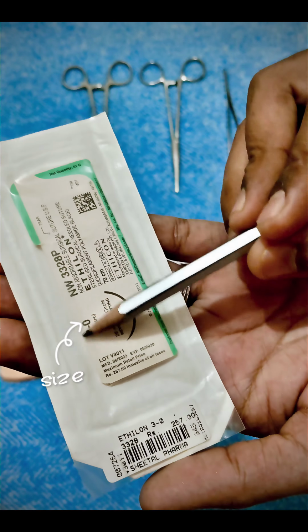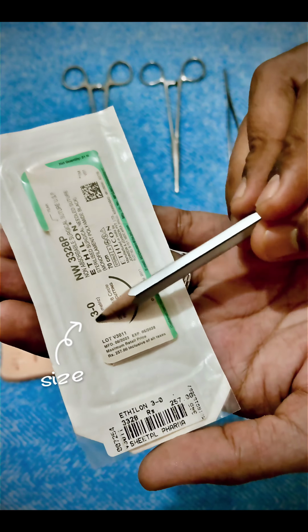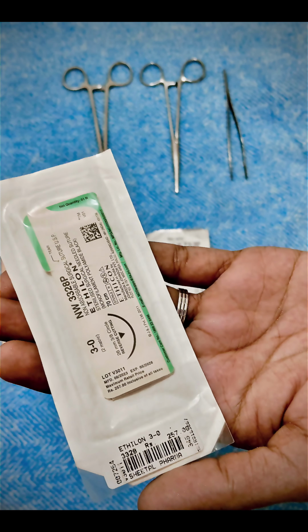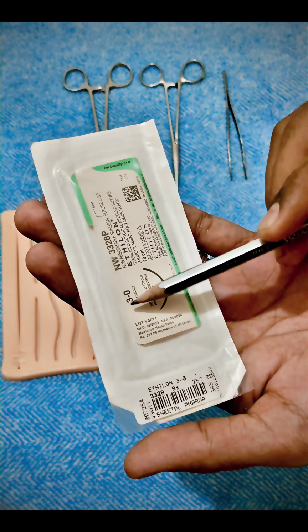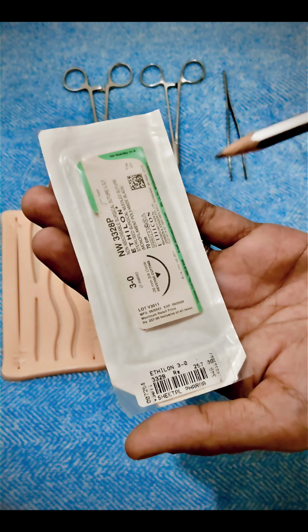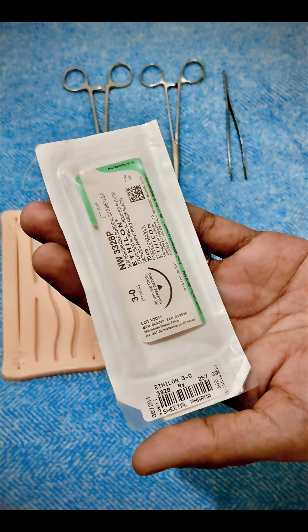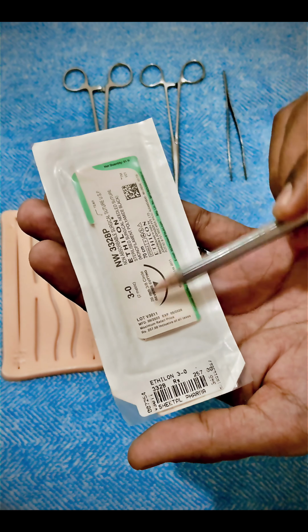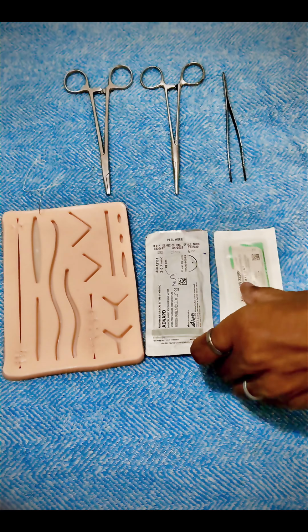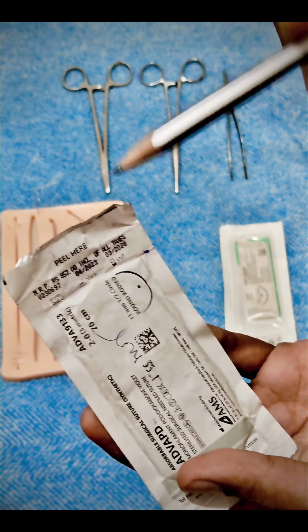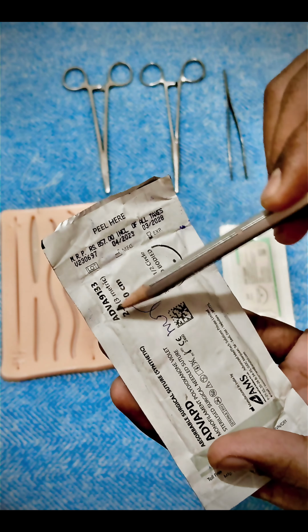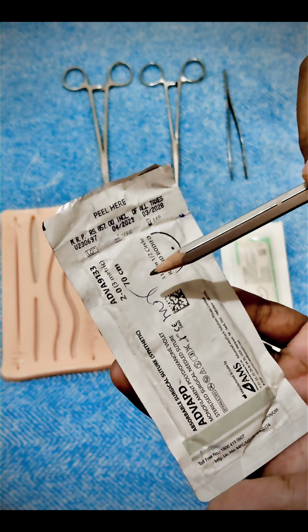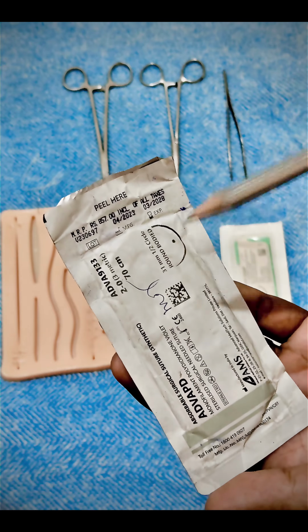Here the 3-0, this number indicates the suture size. The more the zeros in this number, the finer the thread is. For example, a 4-0 or a 5-0 thread will be finer than a 3-0. Here this one is a 2-0, which means the suture is thicker than this one.